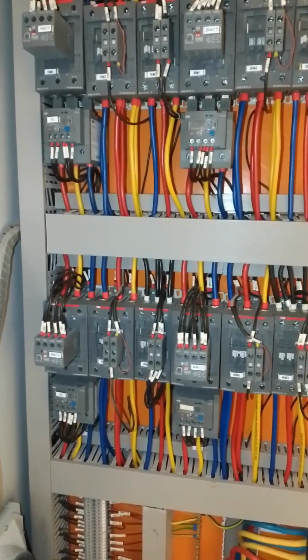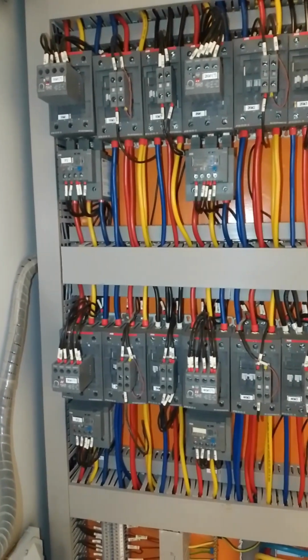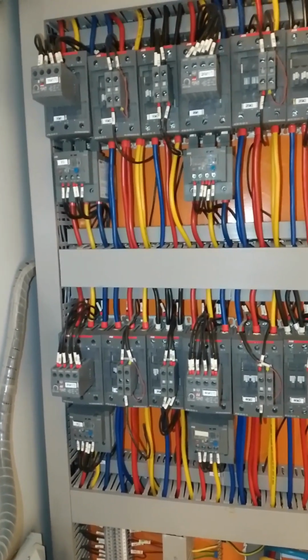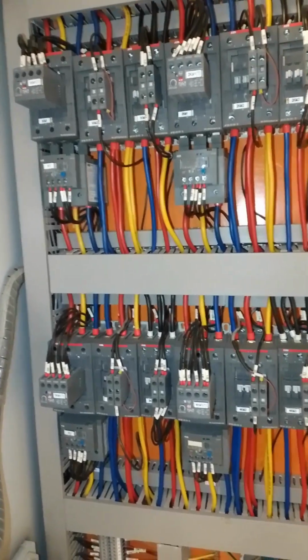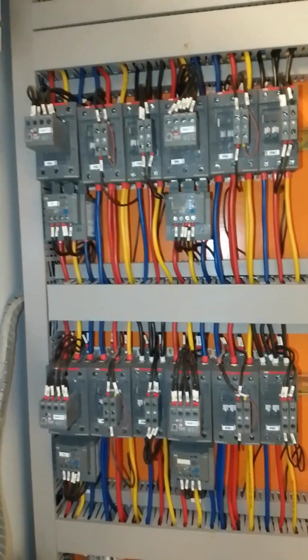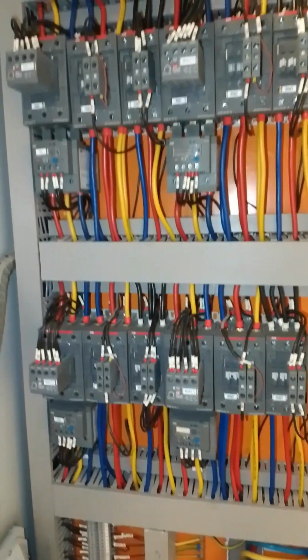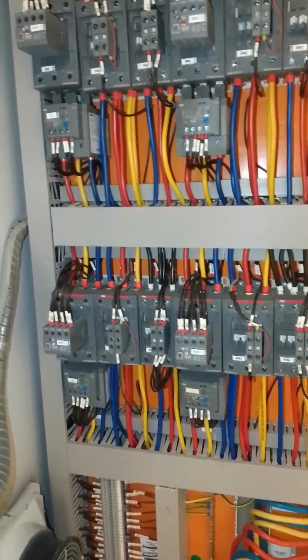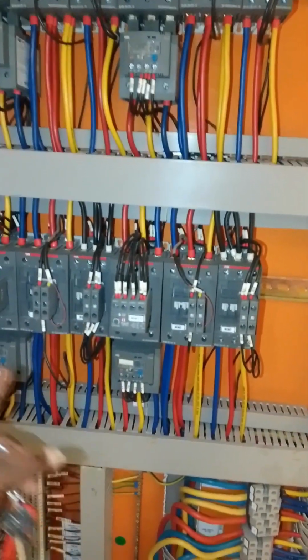Our isolator is different from the isolator that you are used to seeing, which isolates only 3 cables. This one, for the motor, isolates 6 cables, whereby it is from the delta and star delta. As you can see, each contactor is for one function.